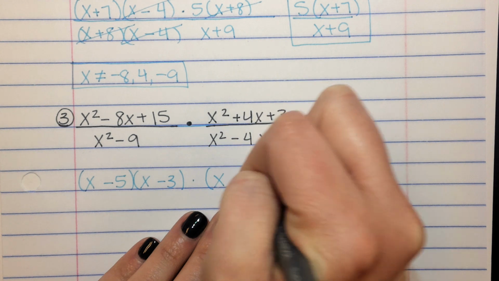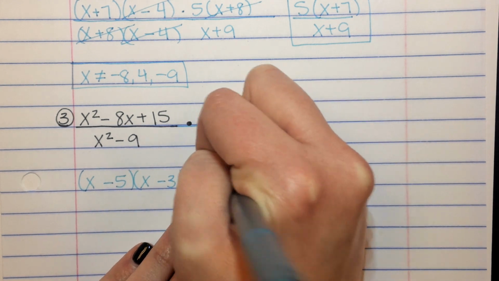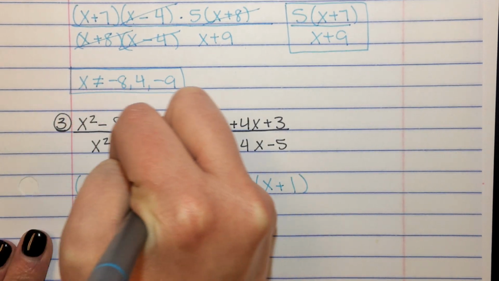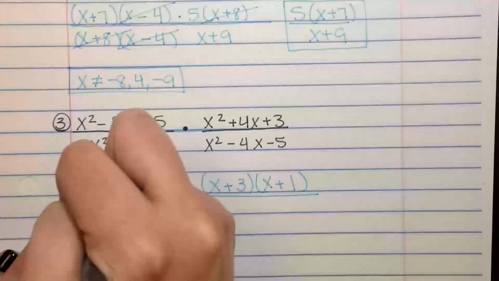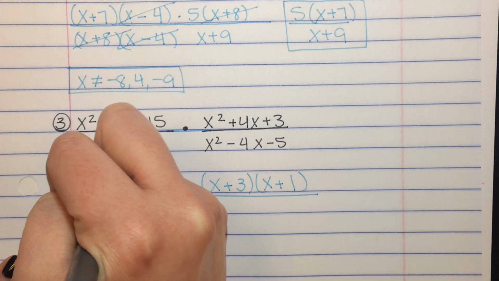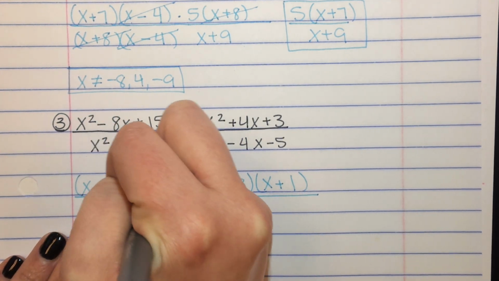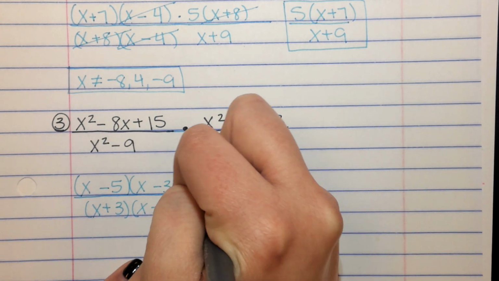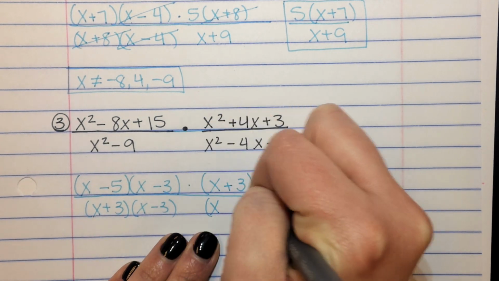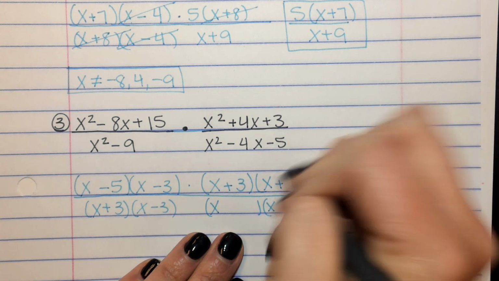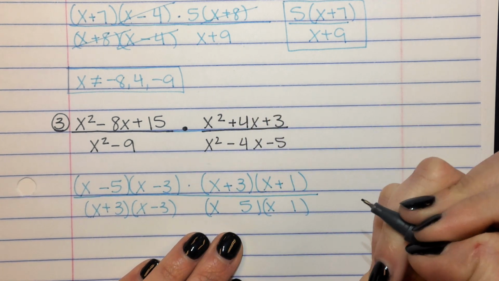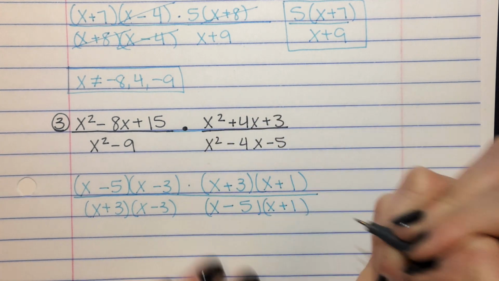We need 3 and 1. All right, on the bottom, x squared minus 9, this is the difference of two squares, so we have x plus 3 and x minus 3. And then over here, we have x and x. To get negative 5, so we're going to have 5 and 1. We need a negative 4, so negative 5 and positive 1.